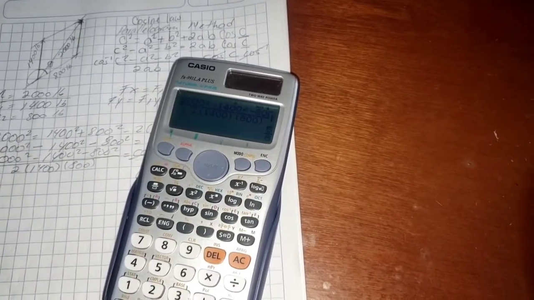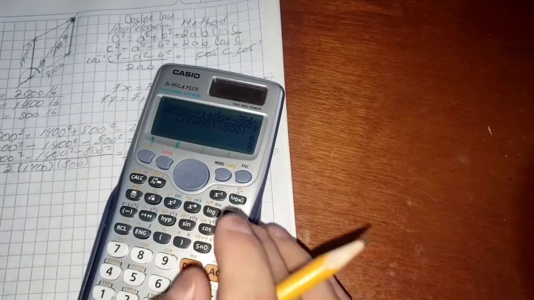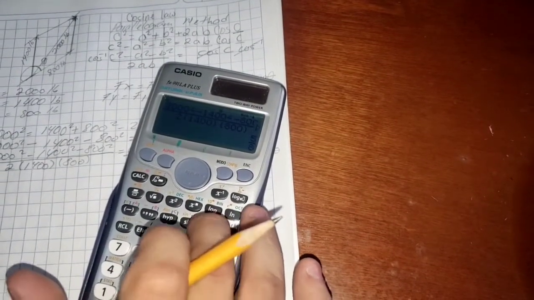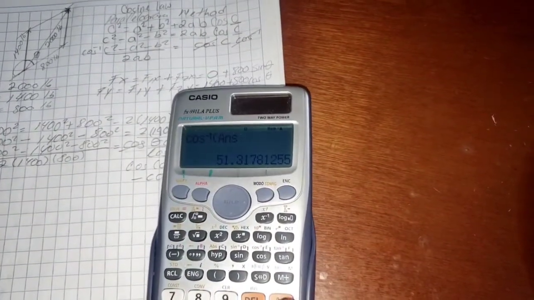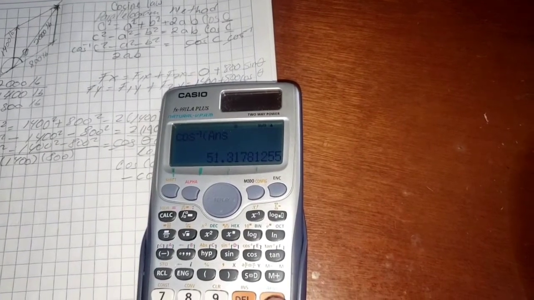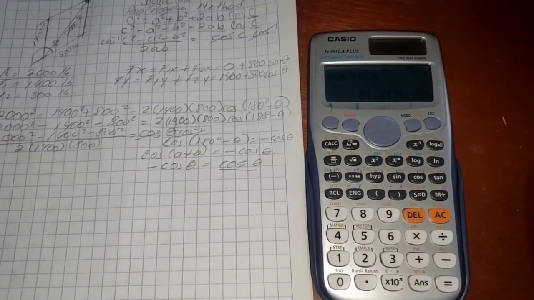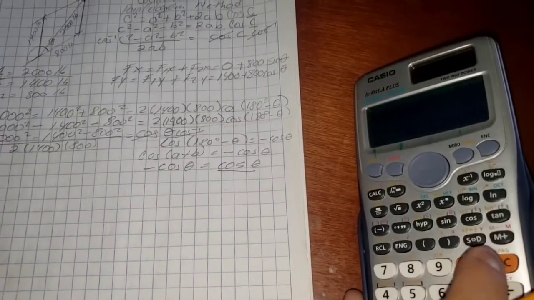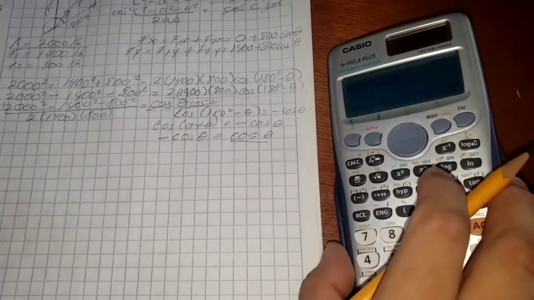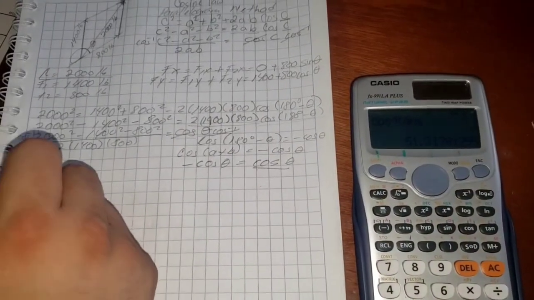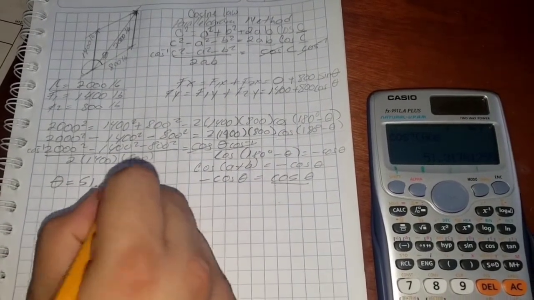Now we have 5 between 8 and we can solve with cosine inverse of this answer, and we have 51.317. Now for the significant digits, we can say that we have 51.32 degrees.